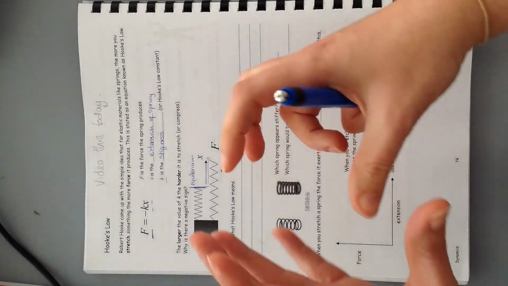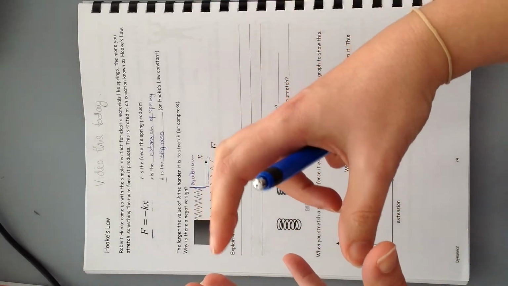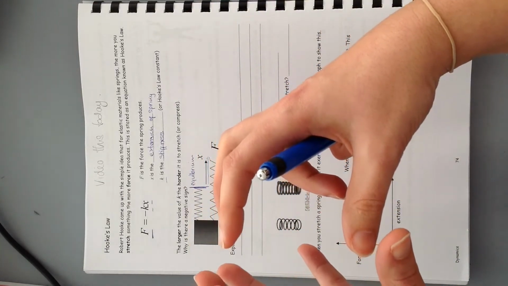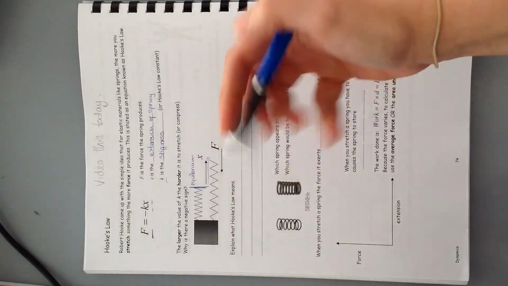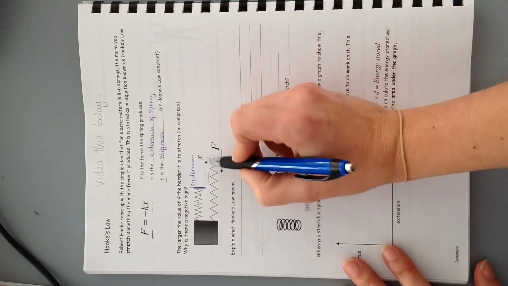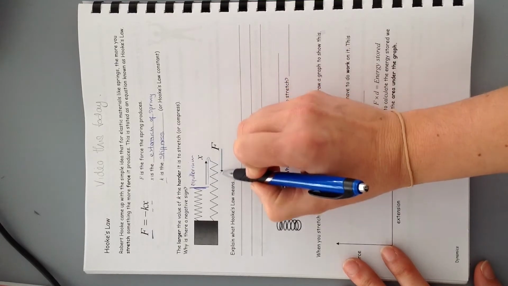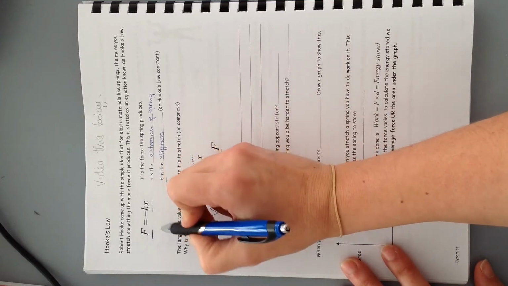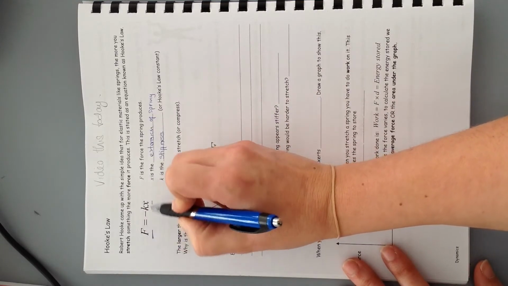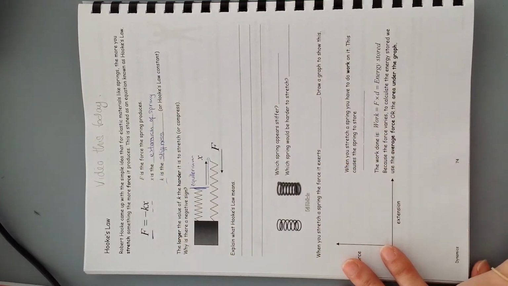Now you know that when you pull that spring out, it will try and spring back in again. That's exactly what will happen. So there's a force trying to pull it back towards the equilibrium. Your extension will be in this direction, the force will be in the opposite direction. So that's why in this equation we have this negative sign here. It's just saying that the force is in the opposite direction to the extension that's producing the force.